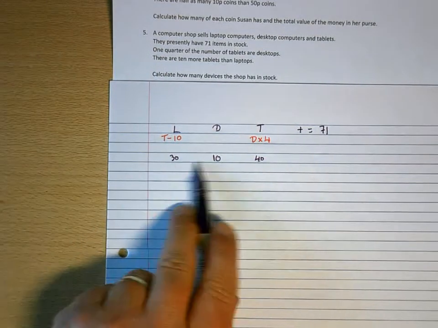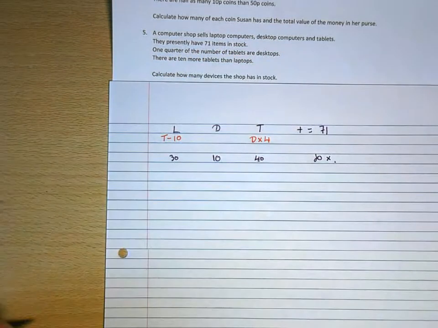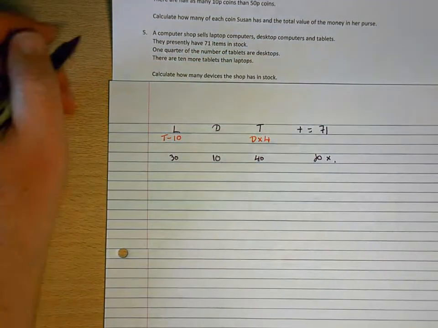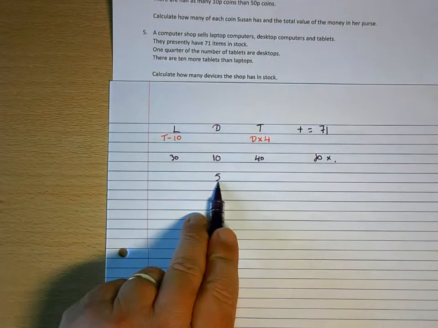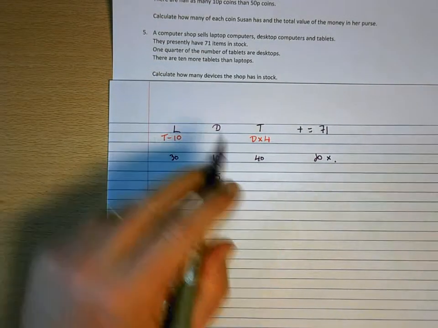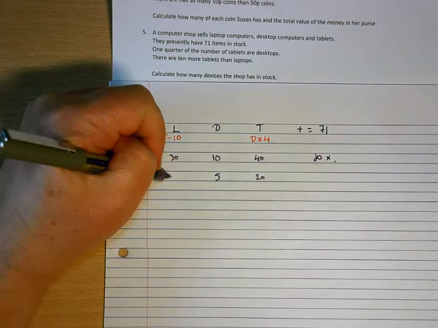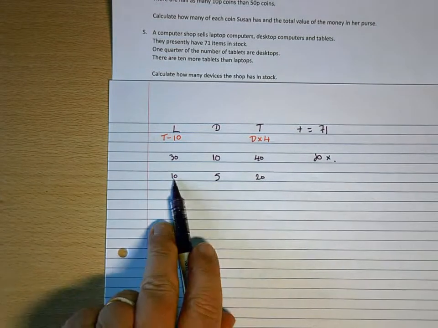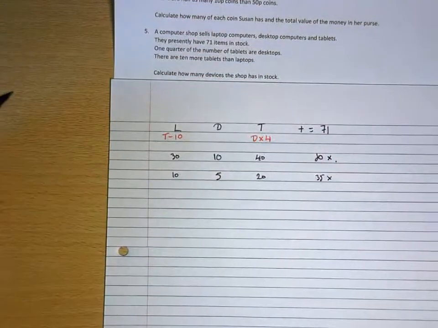So when I add those up, I get 80. So that's too big. So now if I try 5 desktops, that's going to be 20, 4 times as many, and that's going to be 10 fewer. Add that up, I get 35. Too small.